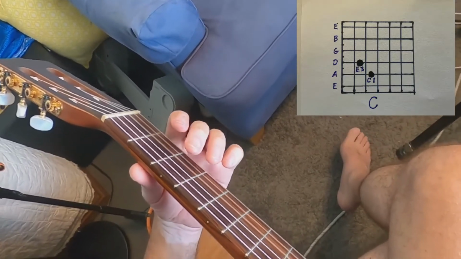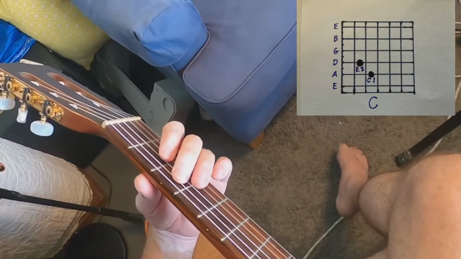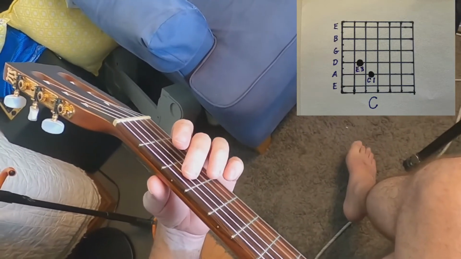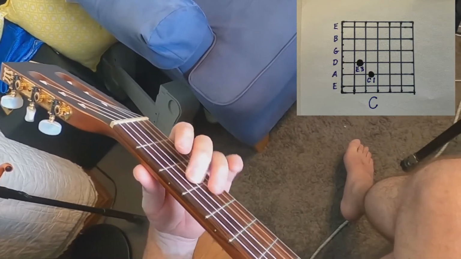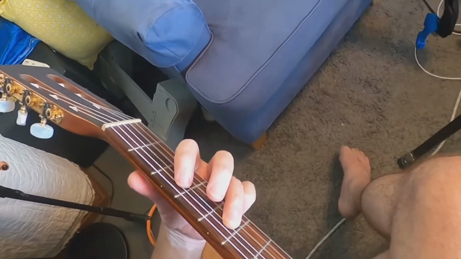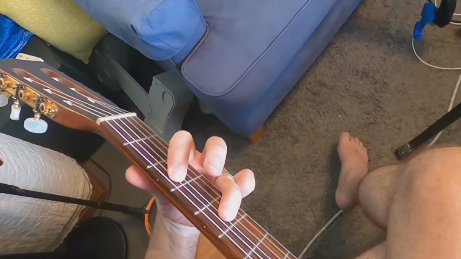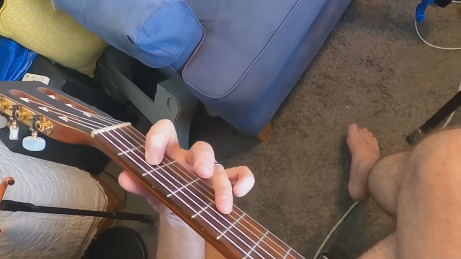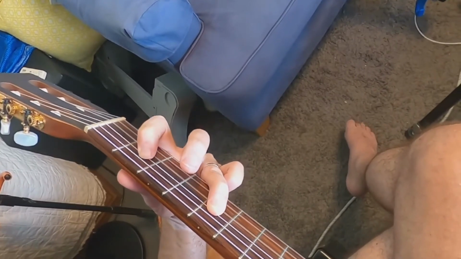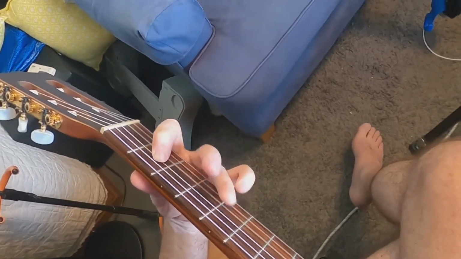So we want to continue on, and we want to find not just the first and third, but the fifth. So what is the fifth? We have C, D, E, F, G. So G is the fifth. So we have 1 and 5. But we can't play the third and the fifth because they're on the same string, right? So it doesn't matter, it would only play the fifth.